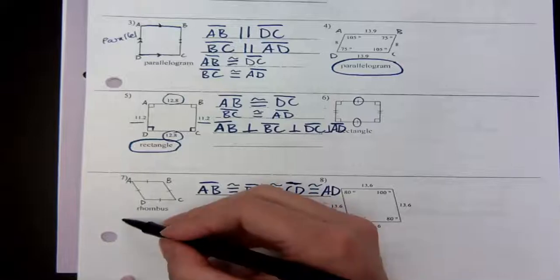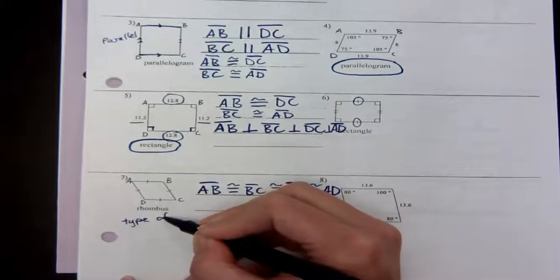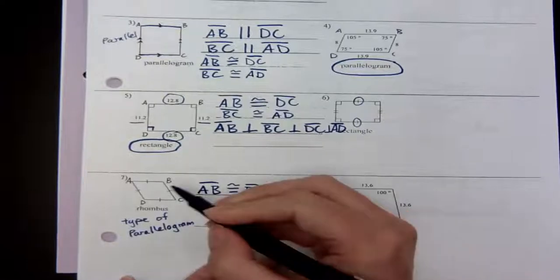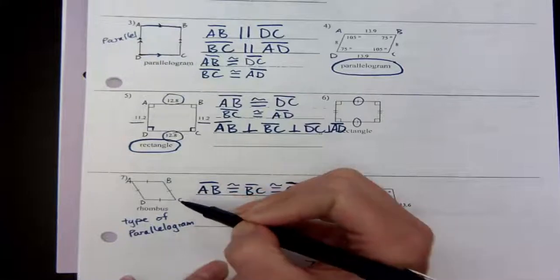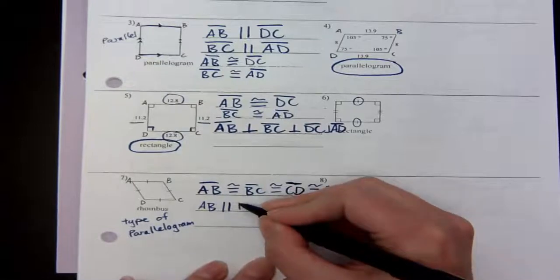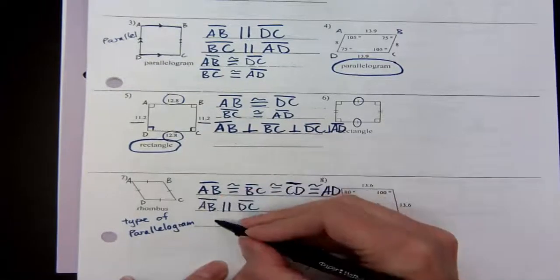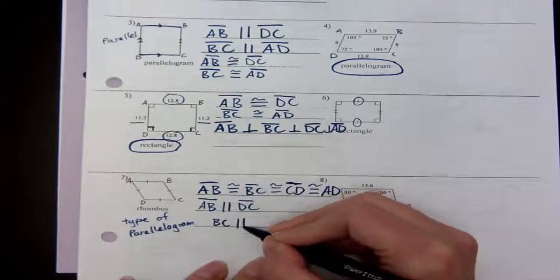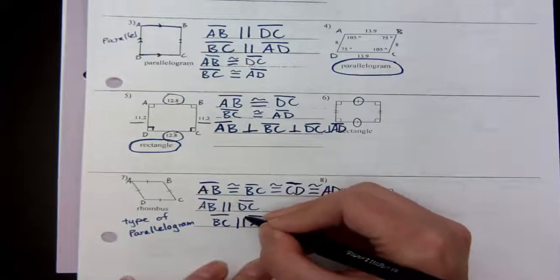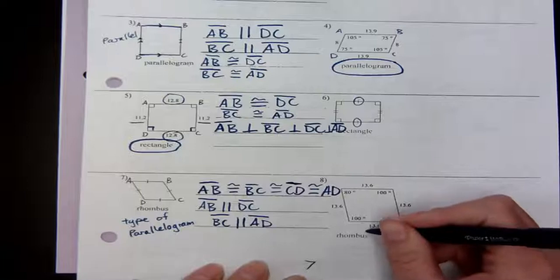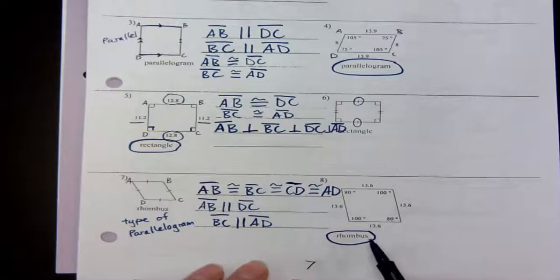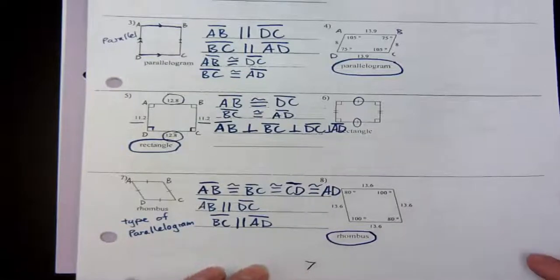But because it's a type of parallelogram, we also know that those opposite sides have to be parallel also. So we can also write AB is parallel to DC and BC is parallel to AD. And so that's what lets us know it's a rhombus. Anytime we have a parallelogram where all four sides are the same, but the angles are not the same, that's called a rhombus.